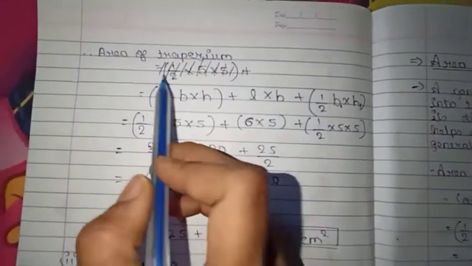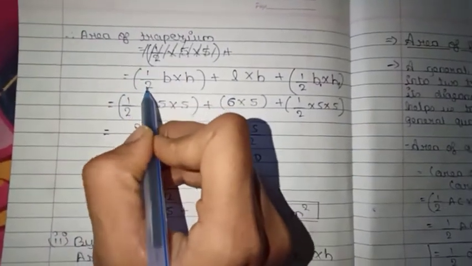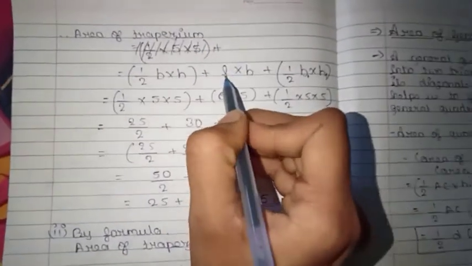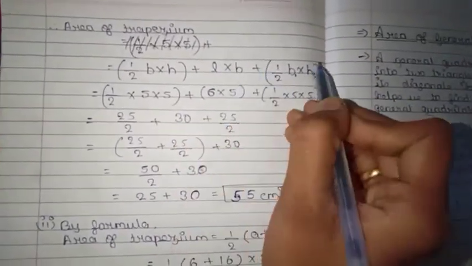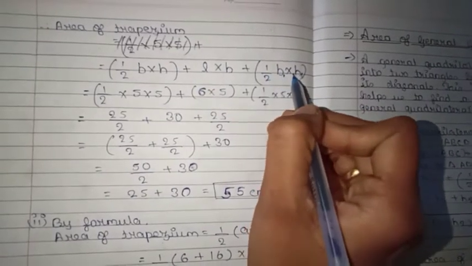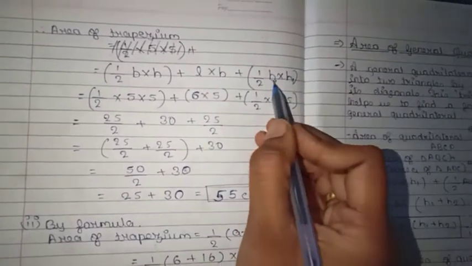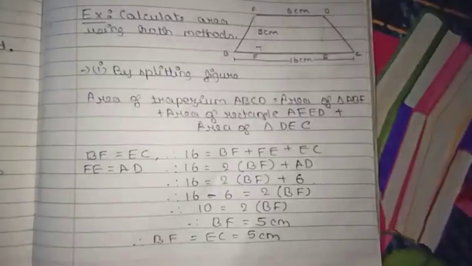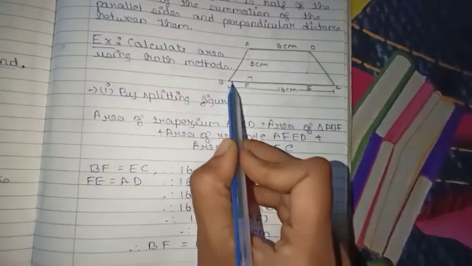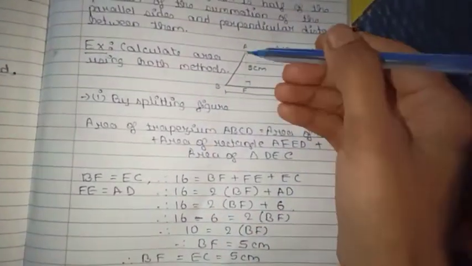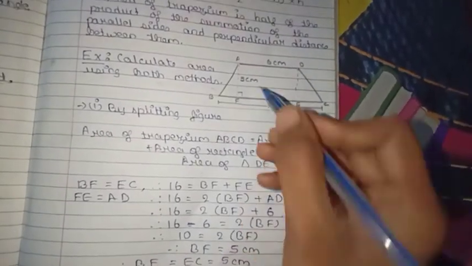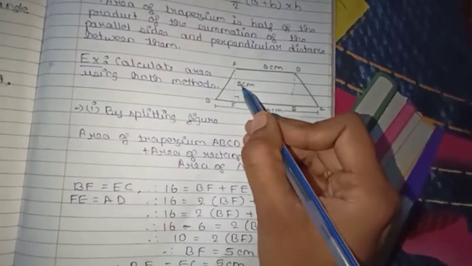So what is the area of a trapezium? We have divided it into two triangles, so area of that triangle is 1/2 base into height, plus the middle portion is the rectangle, so length multiplied by breadth, plus again one more triangle is there, so half B1 multiplied by H1, that will be second base and height. Now here half base into height. So base is BF, and BF we have found here as 5, and what is height? 5. So same goes here, this is 5 and this is 5. So we will multiply half base into height, that is 5 multiply 5.